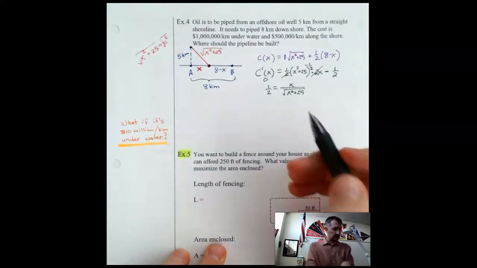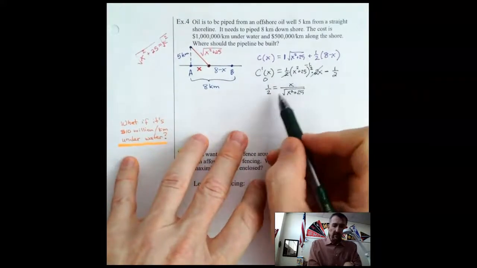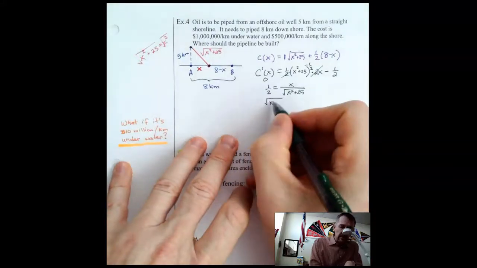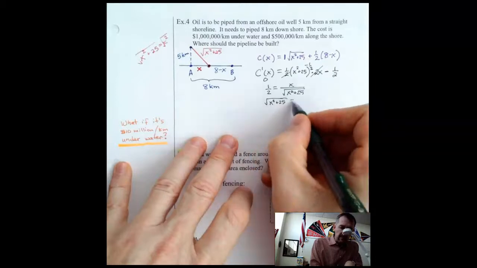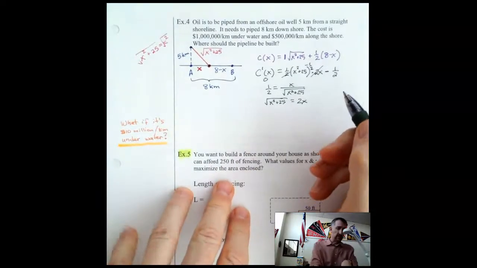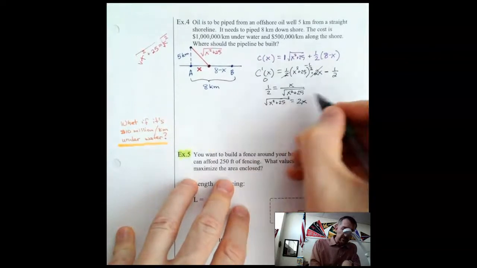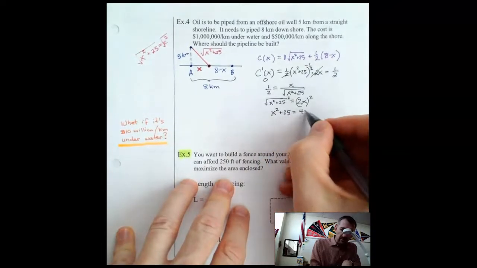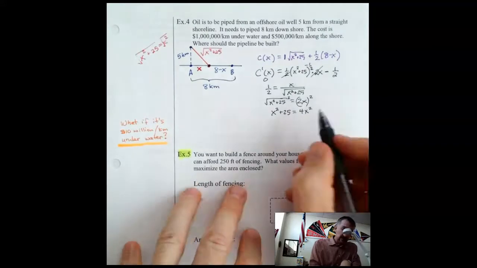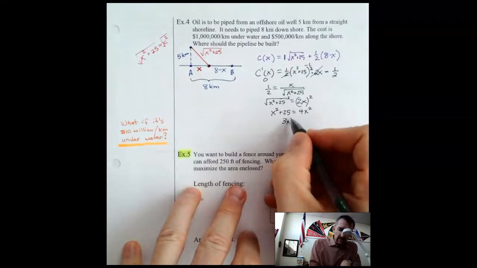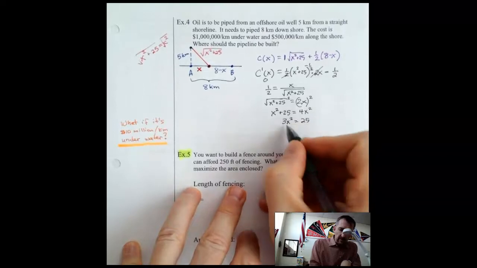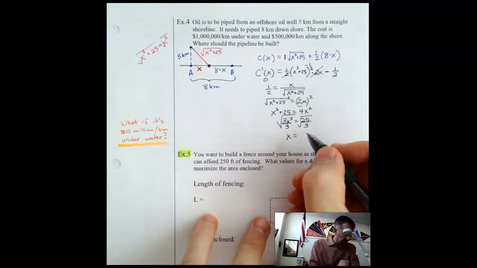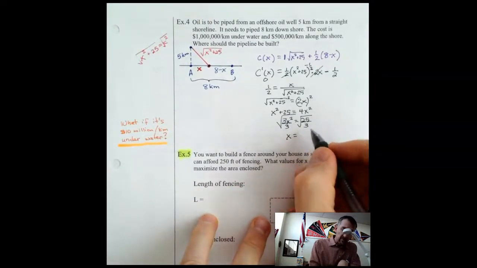Okay? So now we need to work on this. So if we cross multiply here, that's going to be root x squared plus 25 equals 2x. So we will square both sides. That's going to leave us with x squared plus 25 equals 4x squared. So if we subtract x squared from both sides, that's going to be 3x squared. I flip the whole thing over, divided by 3, and then square root. So x is going to be 5 over root 3.